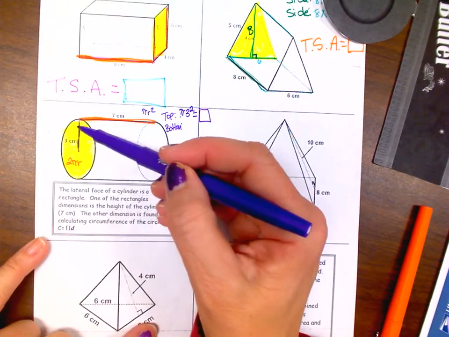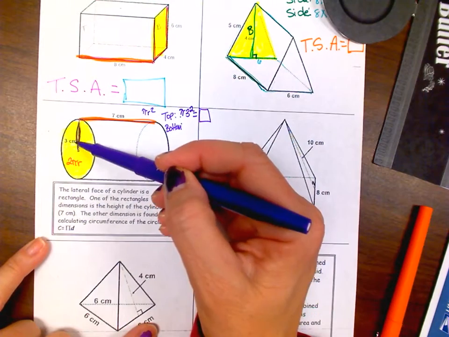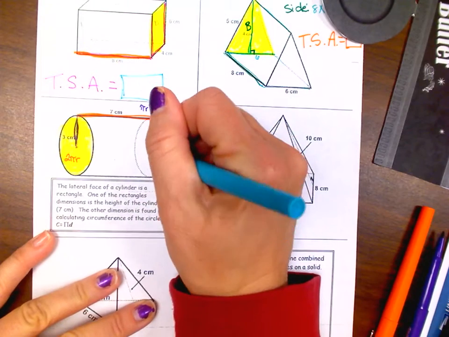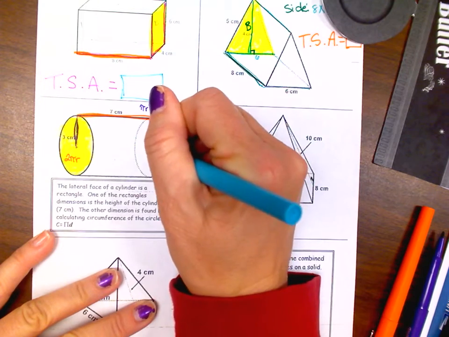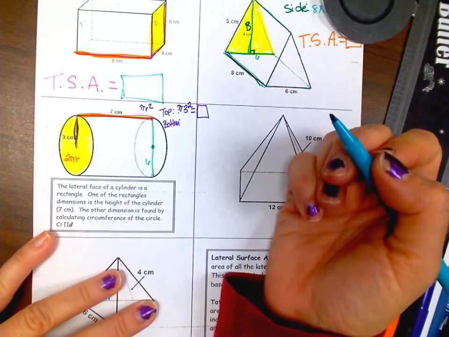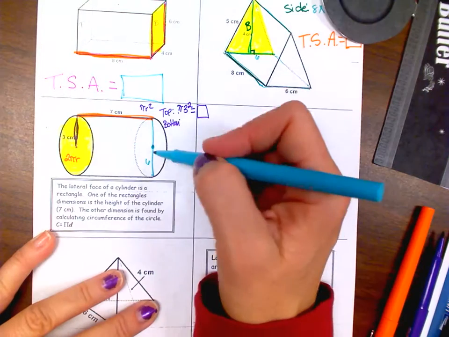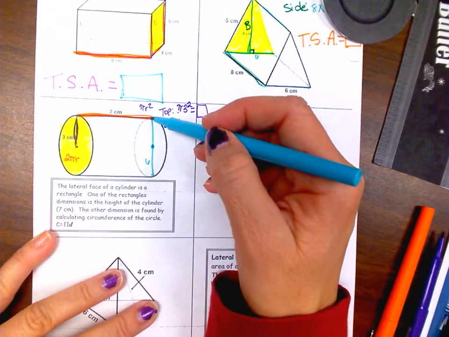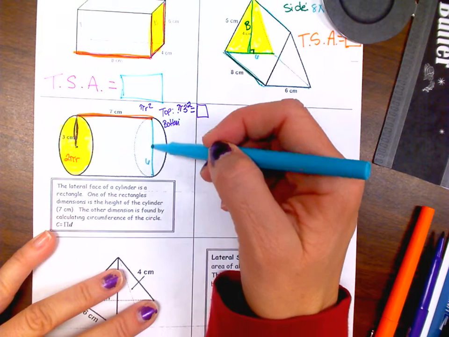Remember, your radius is halfway. If it were to go all the way across, your diameter goes from here to here, and that would be 6. But radius is half. Diameter would be like a swimmer diving all the way across.